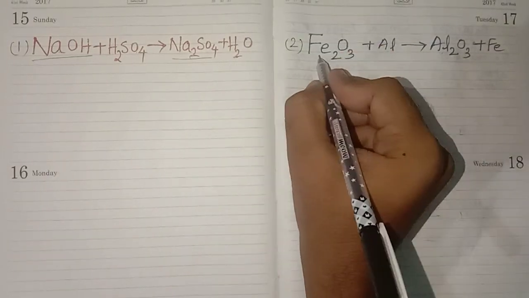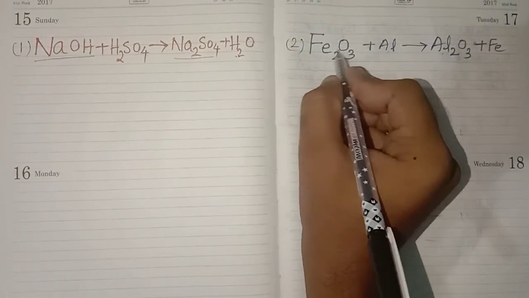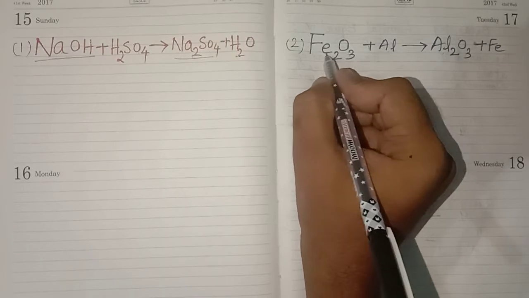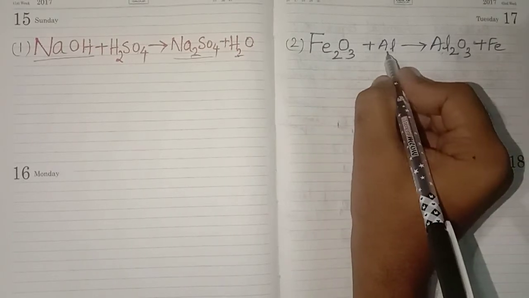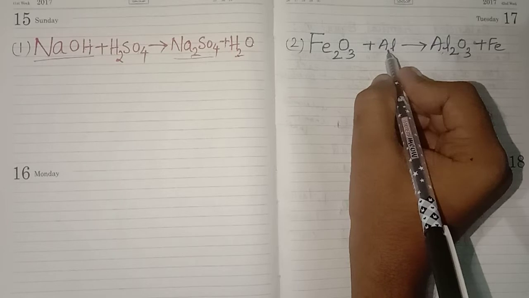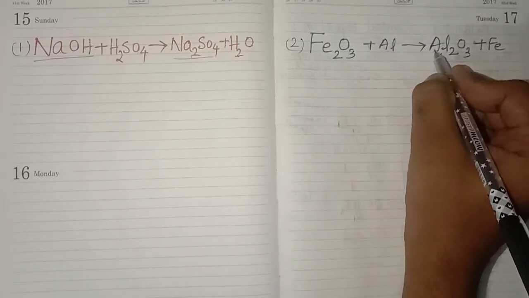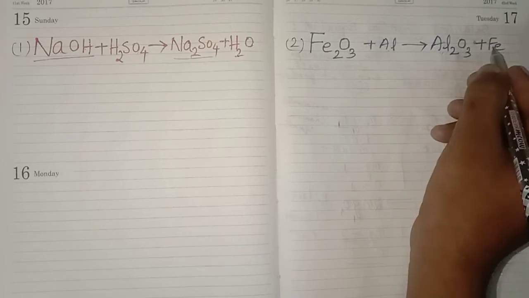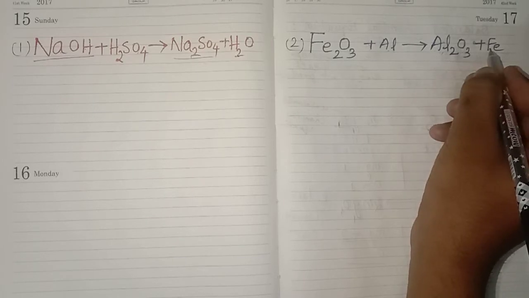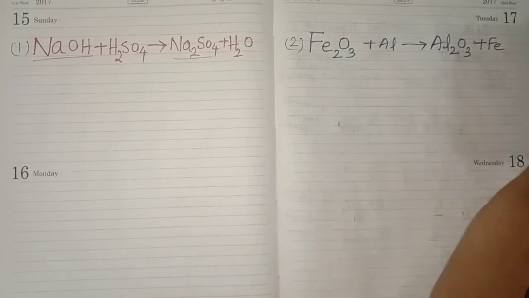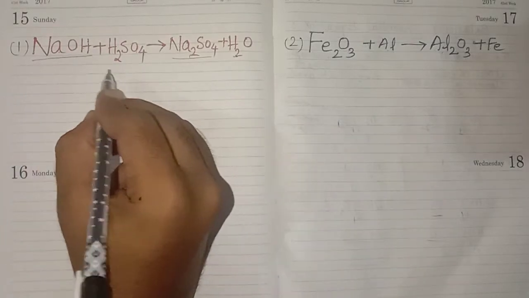Remember this one. Fe2O3 is iron oxide. Plus Al means aluminium. Al2O3 means aluminium oxide. Plus Fe means iron. Remember this one. Next, observe here.